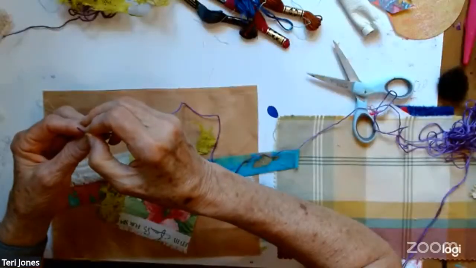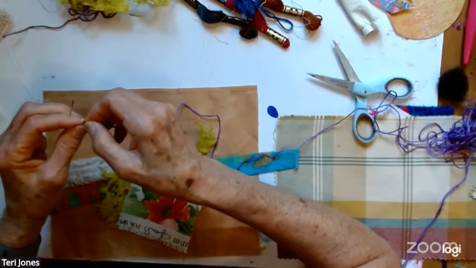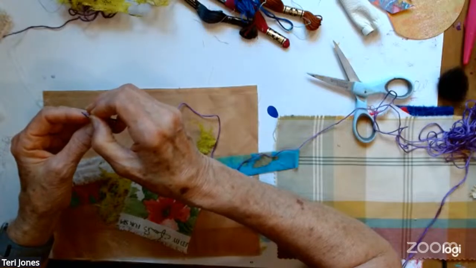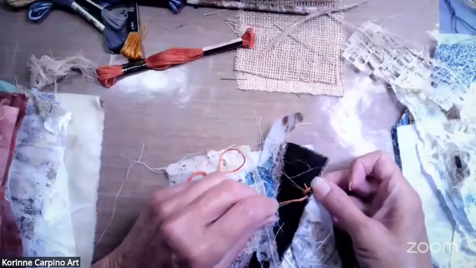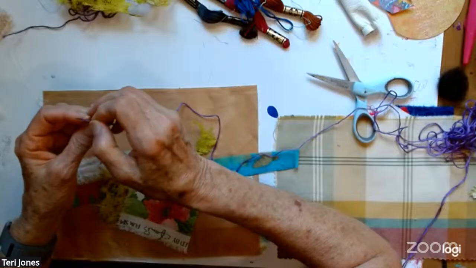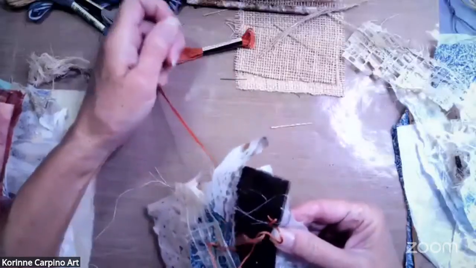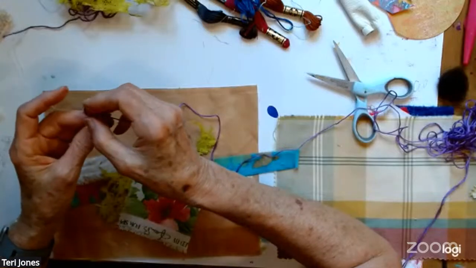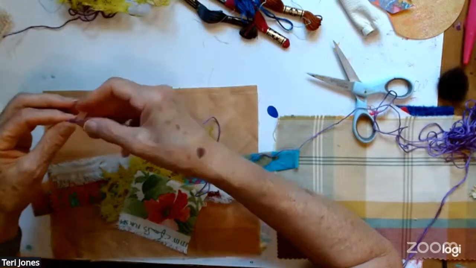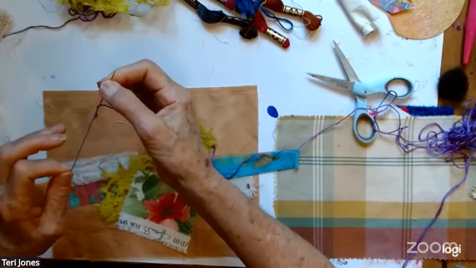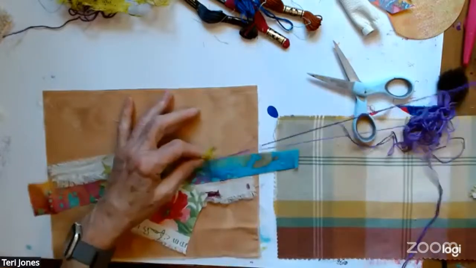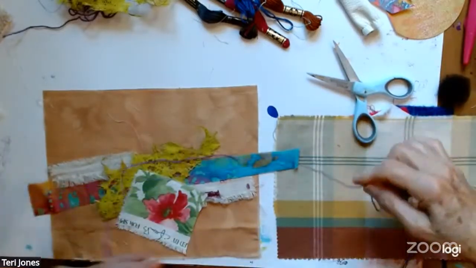I also have this problem called age, which means I can't see to get my thread through the needle. I'm working on it. I used to have this wonderful little tool that you just put in and it threaded it for you, but I couldn't find it. Let me see if I can pull this through. There, I got it pulled through, and I don't know how many strands, I think it's 6 too. Okay, so I've got my piece here, and I'm going to cut it off.